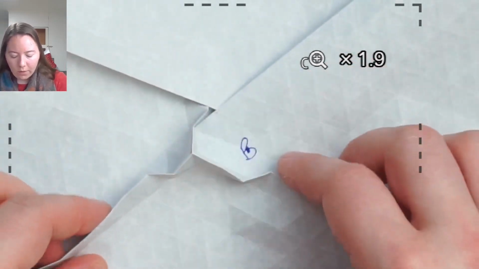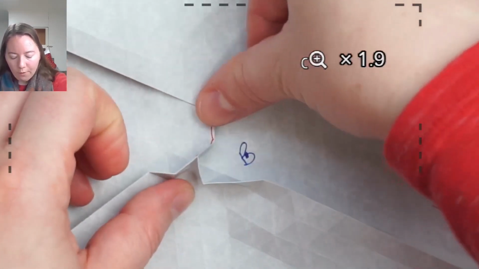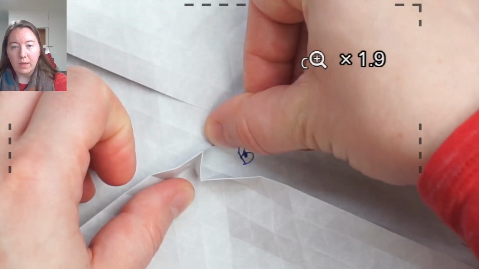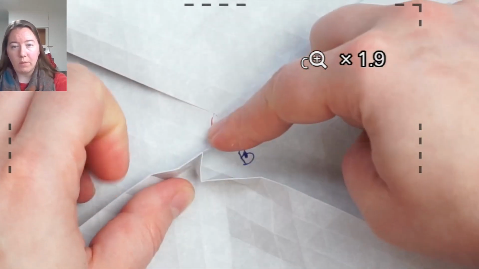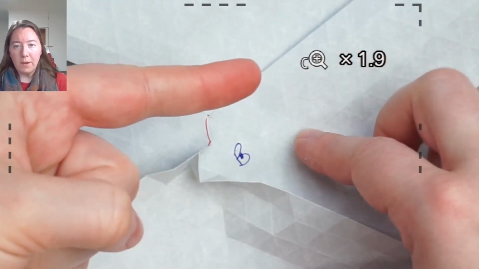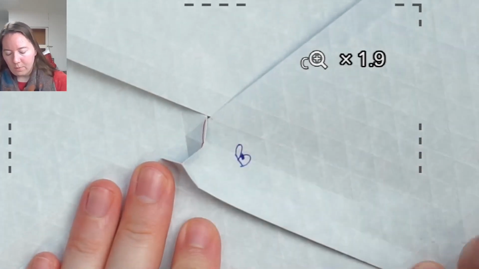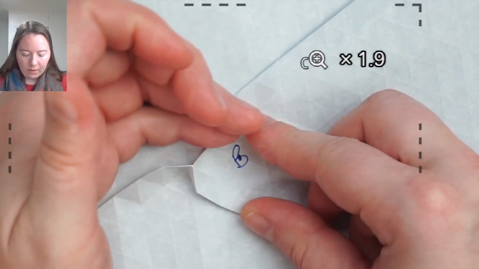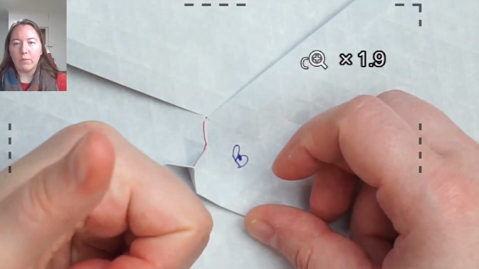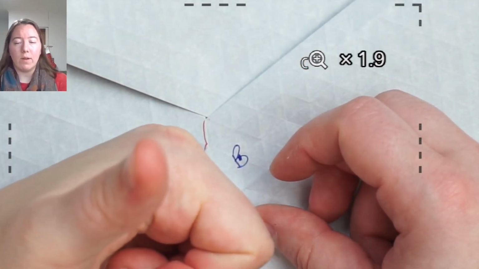And these are going to twist around following the cue of the pleat that's already in place. So that one is going that way. So we need to match and match. And now these folds are all going around in a left-handed direction.